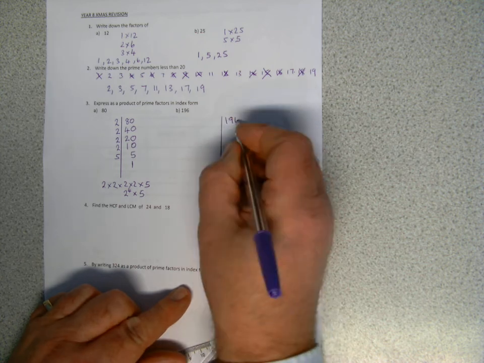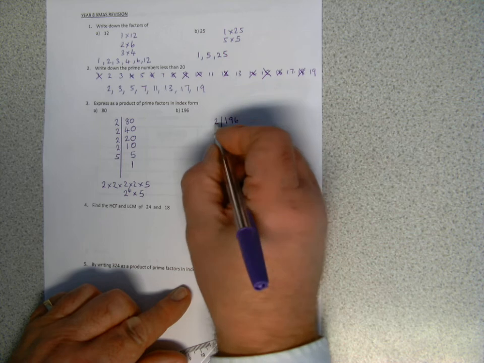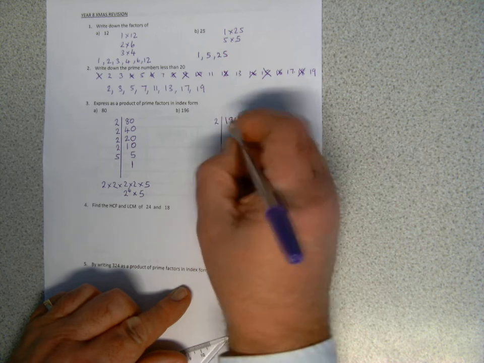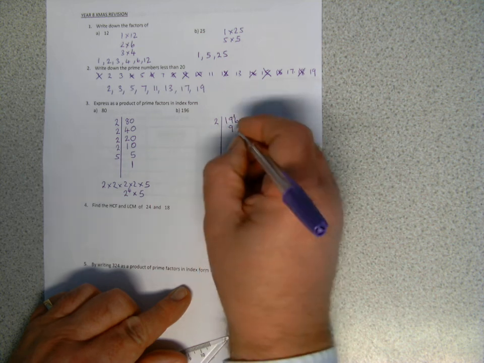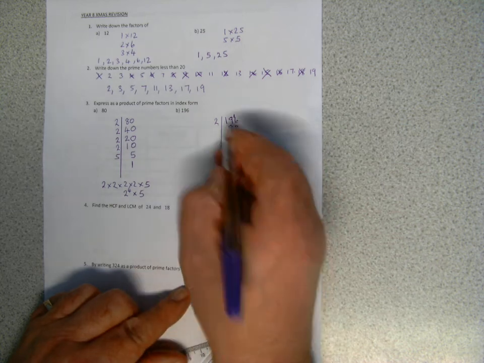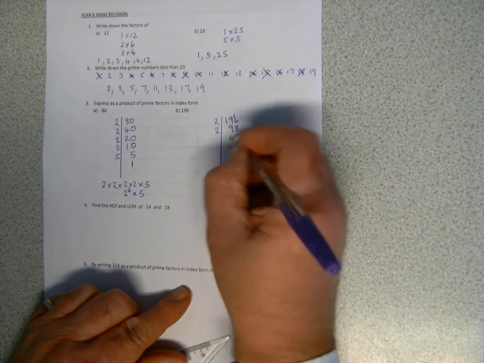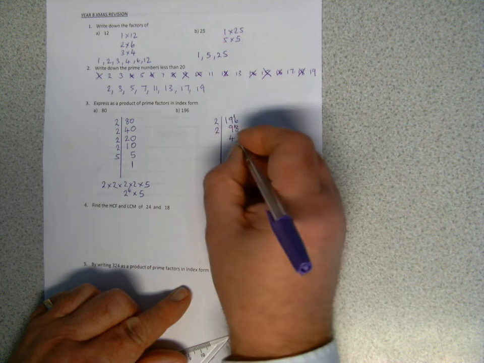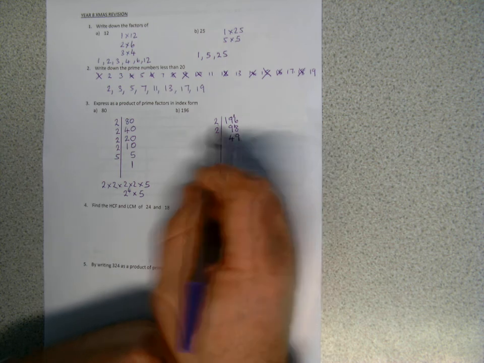196 ends in 6, so it's even, so I divide by 2. So 2 into 1 won't go. 2 into 19 goes 9 times. 9 2s are 18, so it goes in 9 times, 1 left over. 2 into 16 goes 8. Ends in 8, so it must be even, so 2 will go again. 2 into 9 goes 4 times. 2 4s are 8, so that's 1 left over. And 2 into 18 goes 9 times. Right, 2 won't go in.